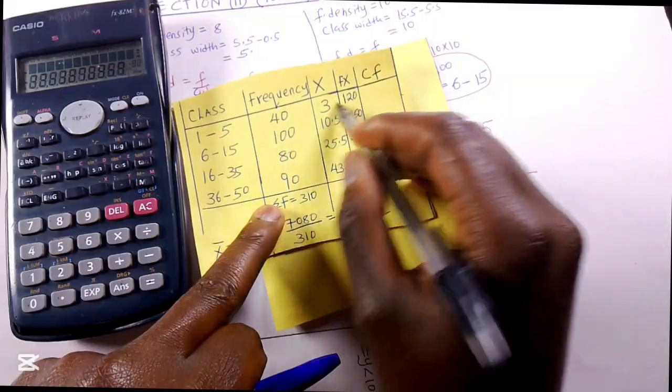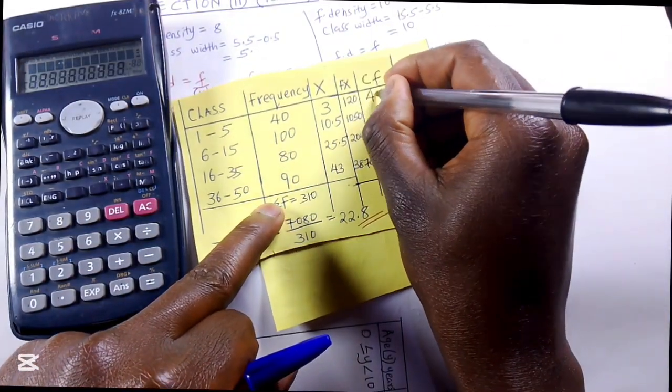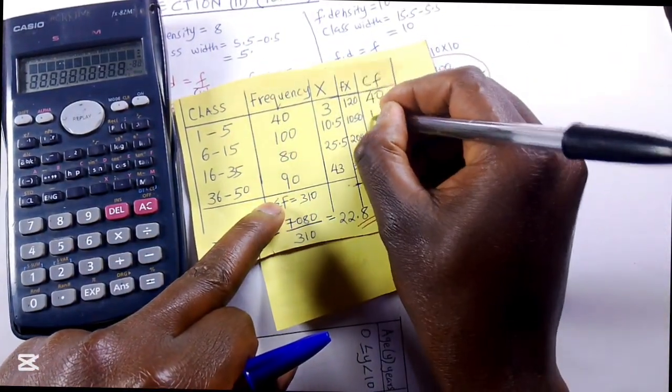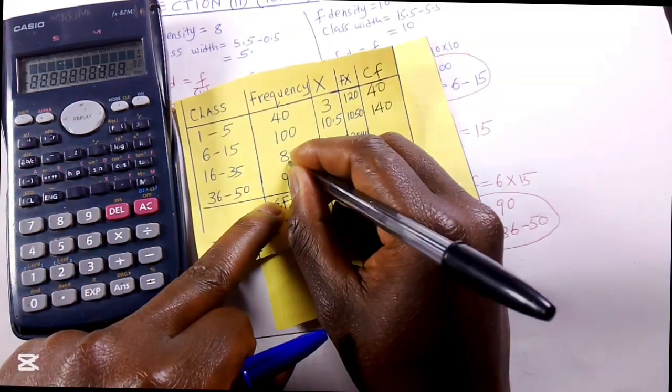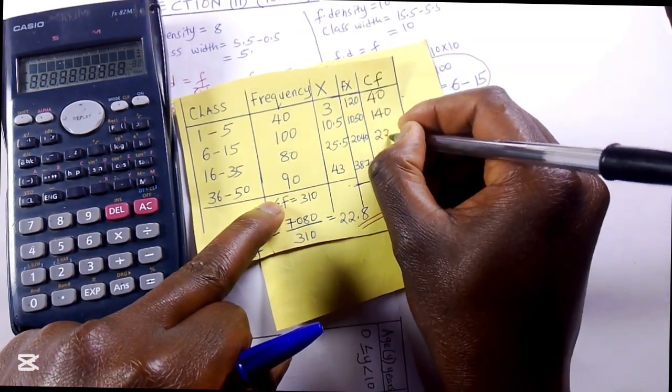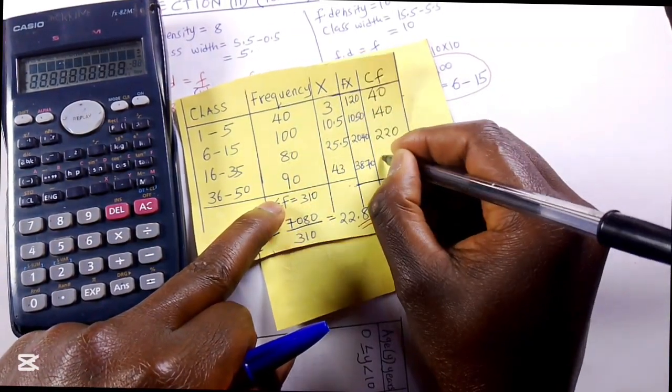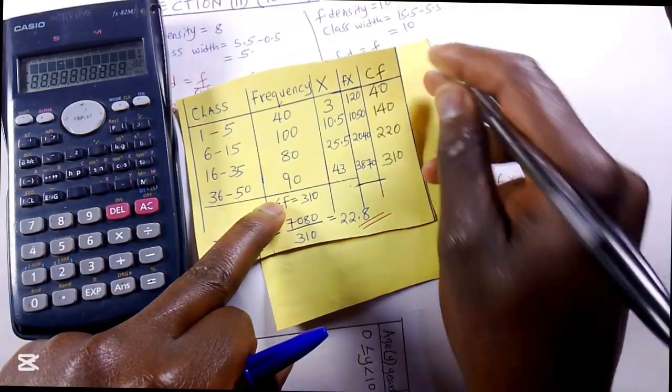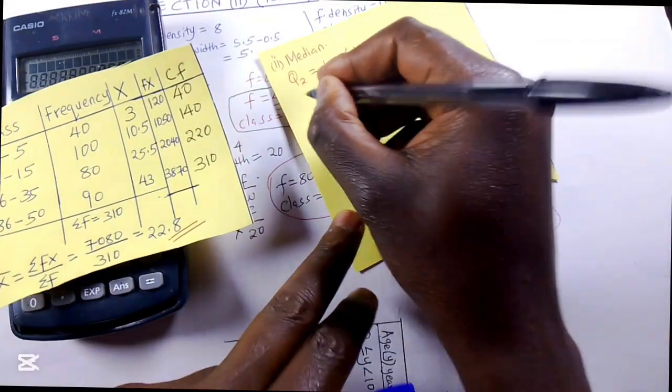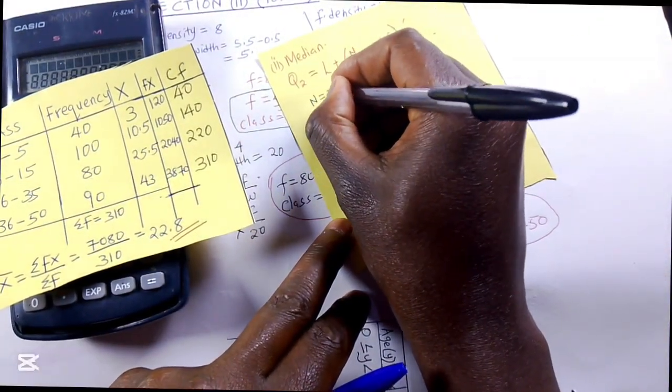We will start with 40 plus 100 is 140 plus 80 is 220. 220 plus 90 is 310. So our n is 310.